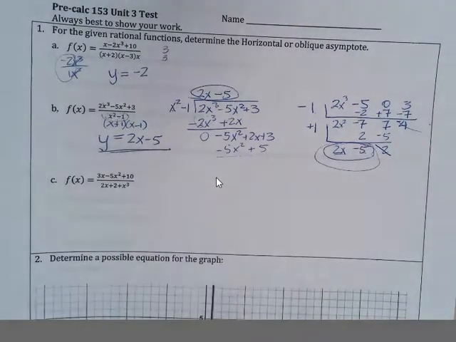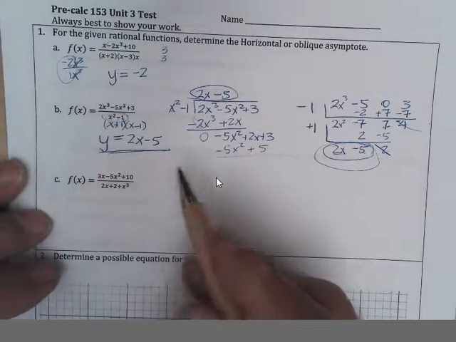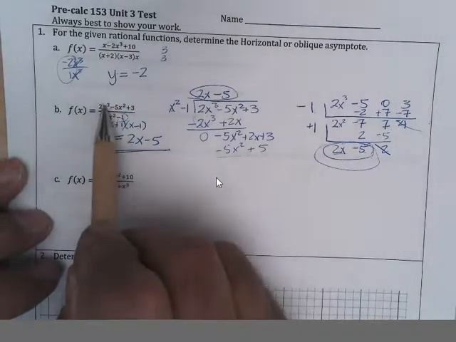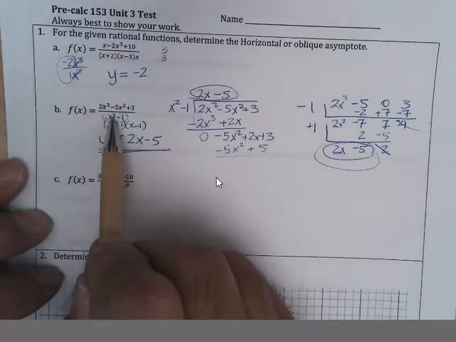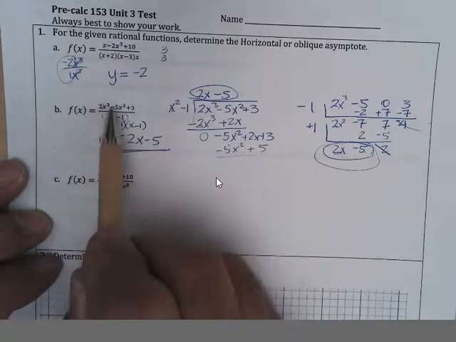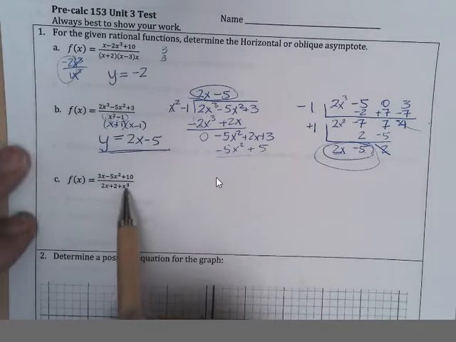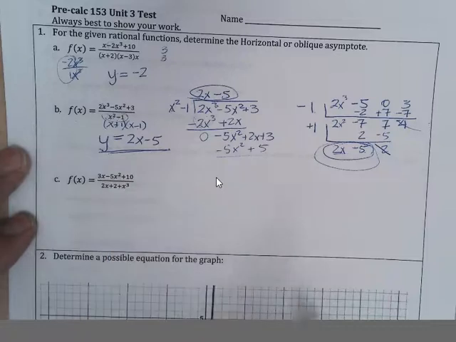Okay, so if this can be factored with only 1s in front of the x's, you can get to the equation of the oblique asymptote that way. That's if the numerator's degree is greater than the denominator. In this case, the degree of the denominator, 3, is greater than the numerator's degree, 2.